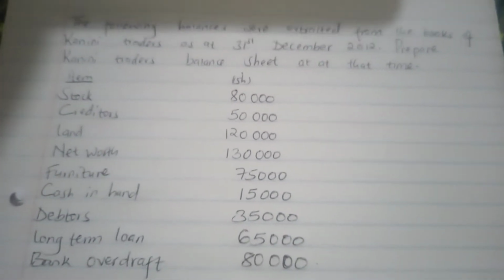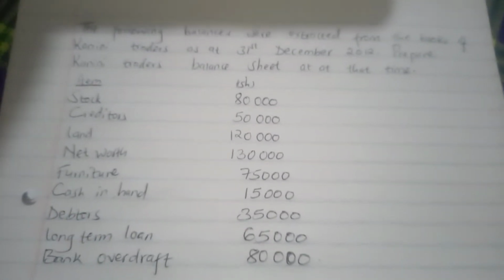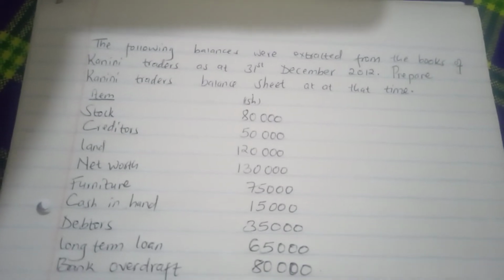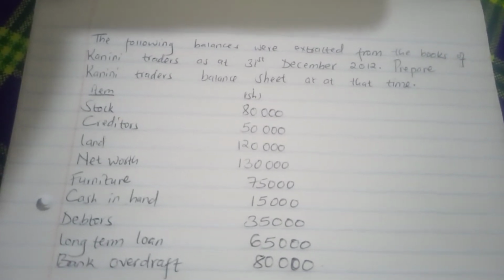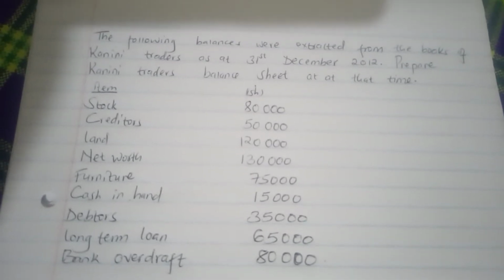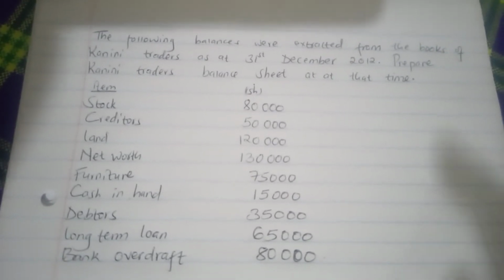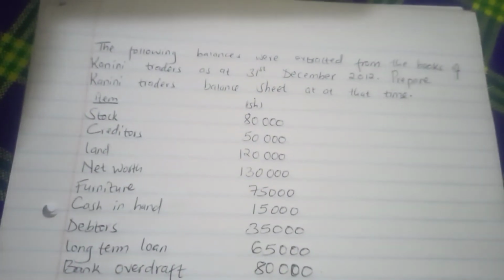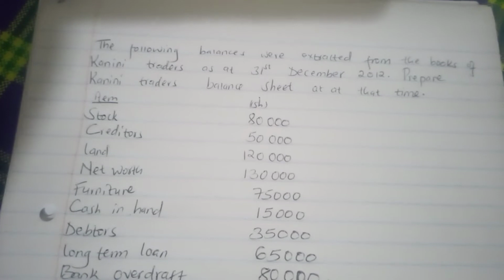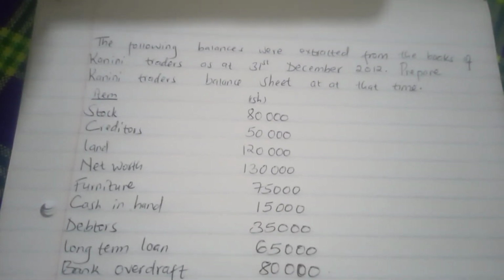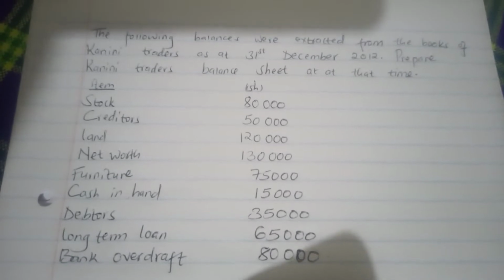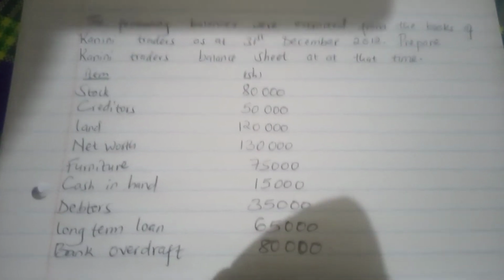So when you get this kind of a question, one thing you have to remember is the format of a balance sheet, which is a capital T. Always start with the heading, whereby we have capital and liabilities on one side and the assets on the other side, as shown below. So the name of our business is Kanini Traders.